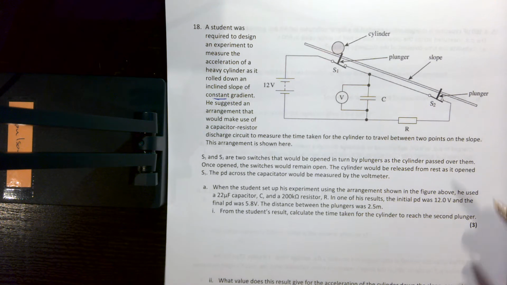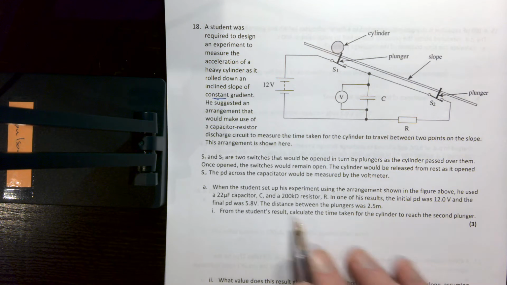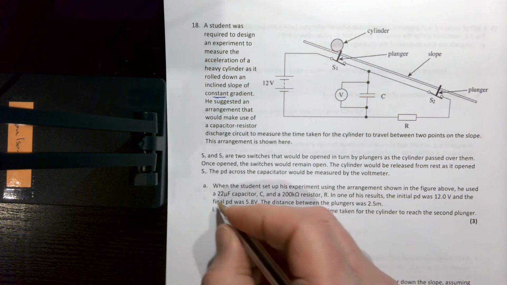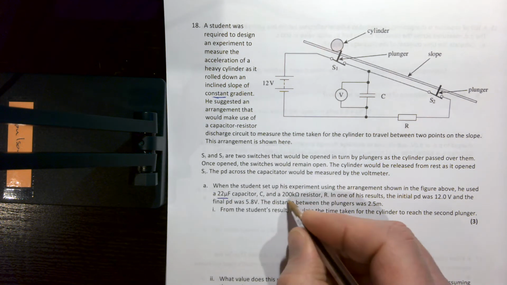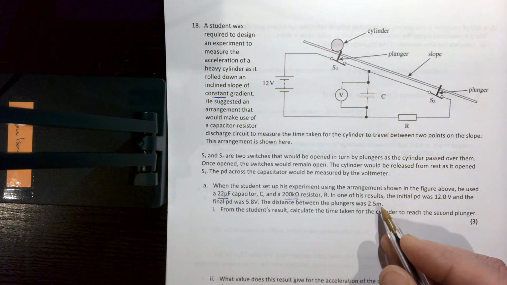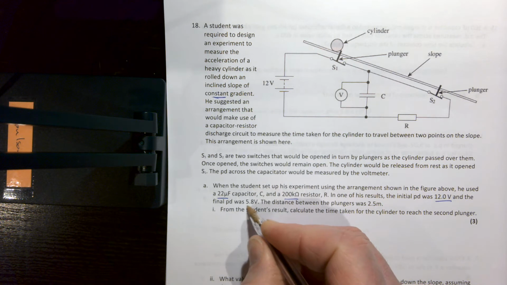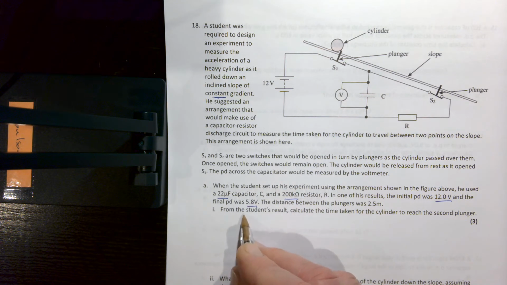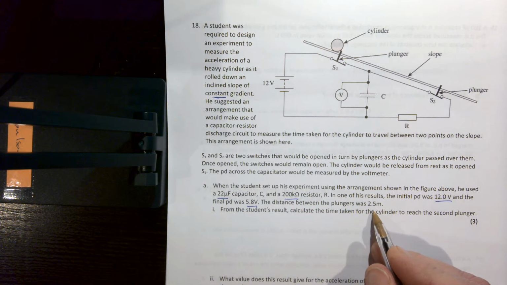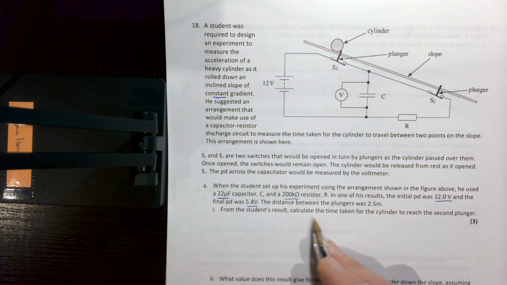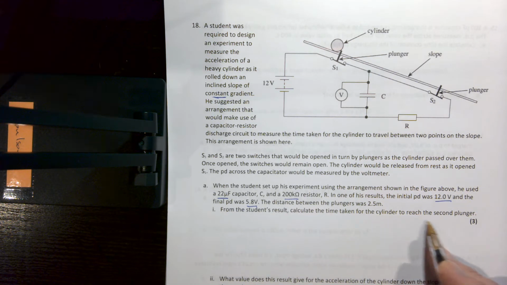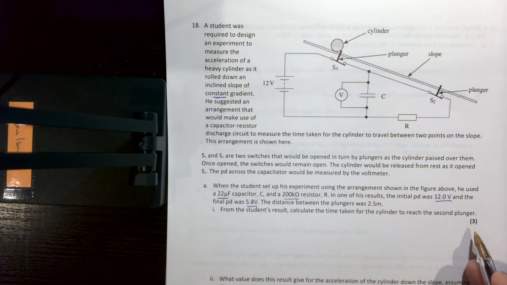So, measure it, set it up, as described. He used 22 microfarads and 200k resistor in one of his results. The initial voltage was 12, and the final was 5.8, and the distance between the plungers is that. So calculate the time taken for the cylinder to reach the second plunger.